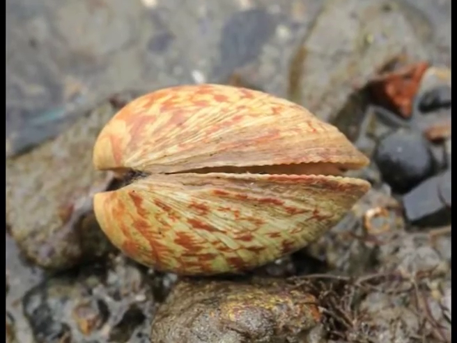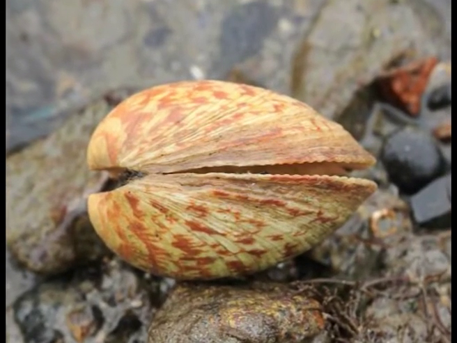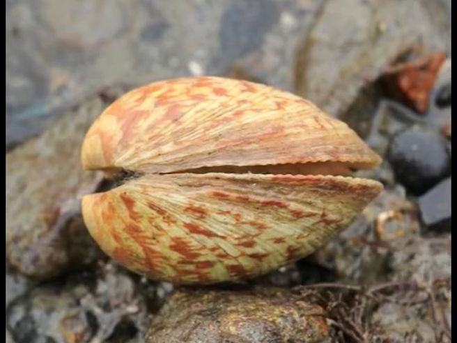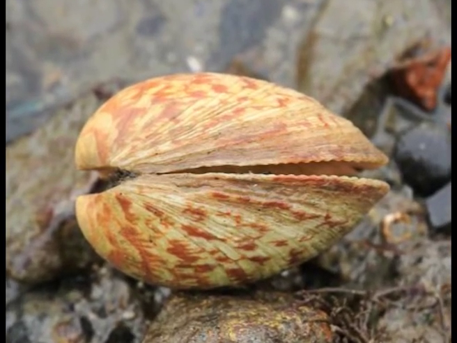The external ligament is composed of horny material. It is placed at the hinge margin, usually posterior to the umbones, and is frequently attached to more or less prominent ridges. In some genera, for example Glycymeris, the external ligament extends both in front of and behind the umbones.